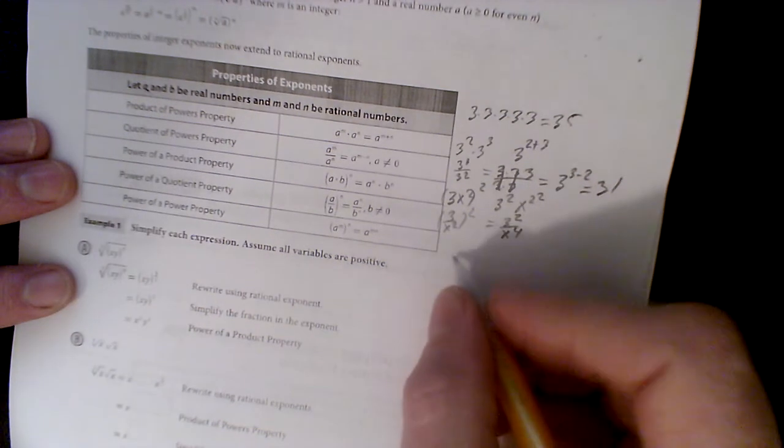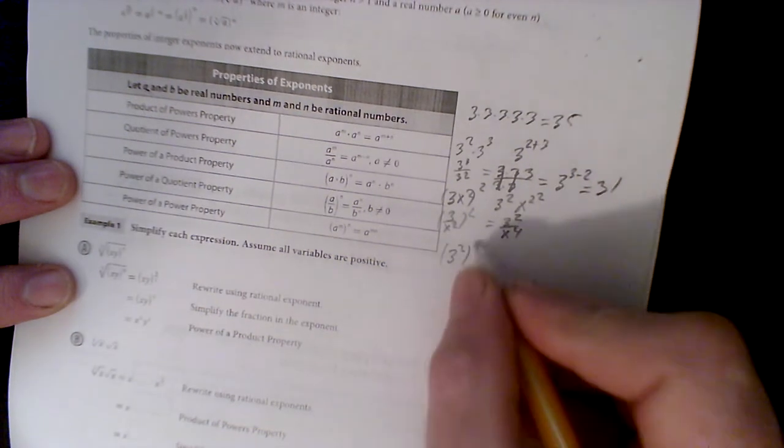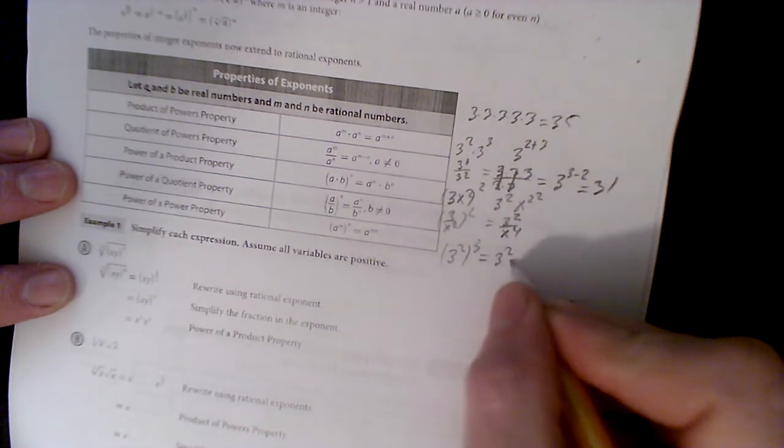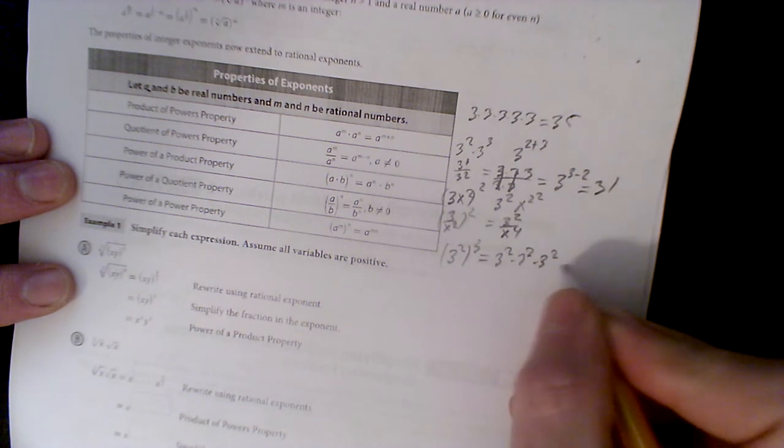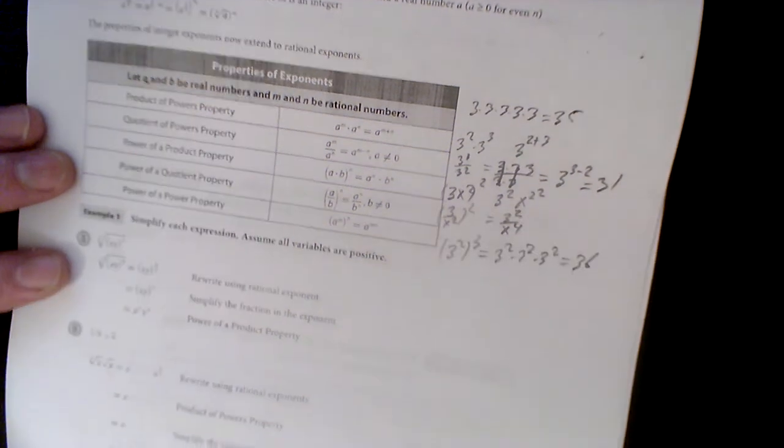And finally, a power of a power. I'll show you this one. 3 squared, cubed, is 3 squared times 3 squared times 3 squared, which is 3 to the 6th. All right. So let's rewrite one here.